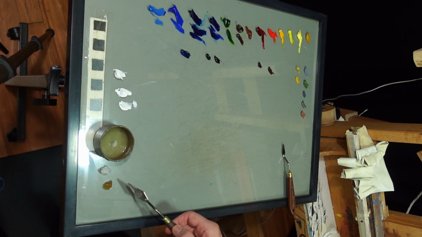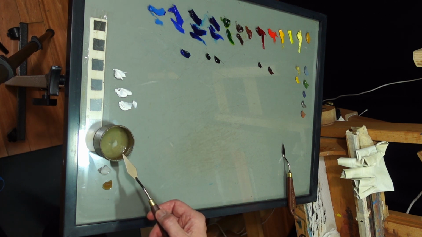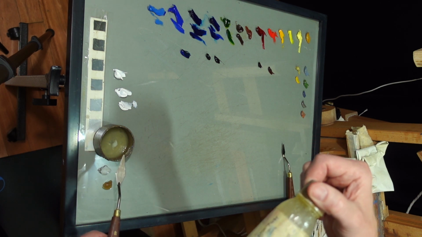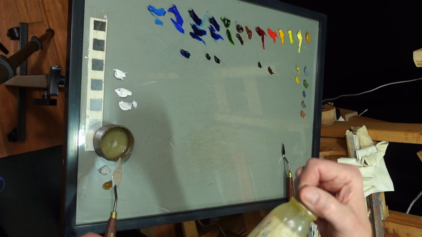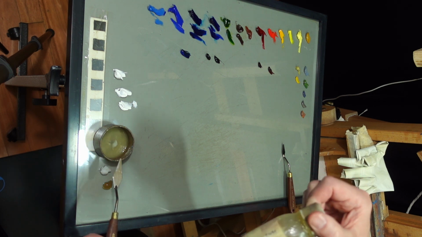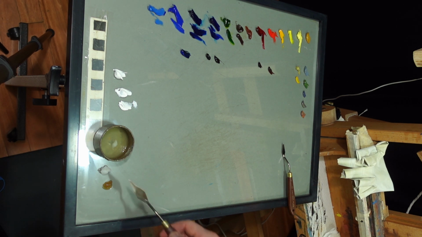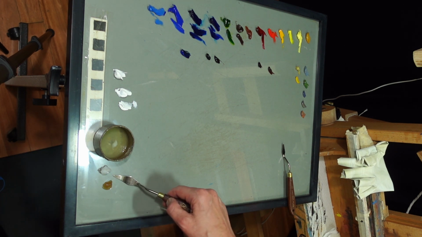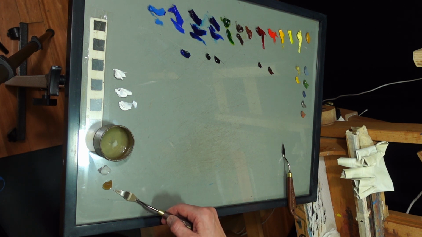Titanium white, a little bit of medium that I mix up. This medium kind of changes. It's a quarter stand oil, a quarter Gamsol, a quarter walnut alkyd, and a quarter Dorland wax. This is also Dorland wax here, and a little bit of liquid.